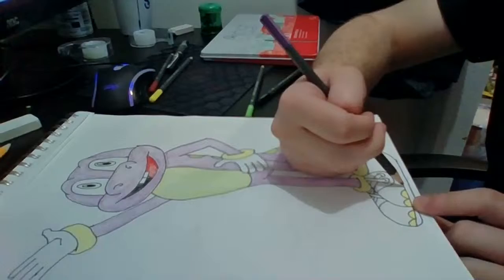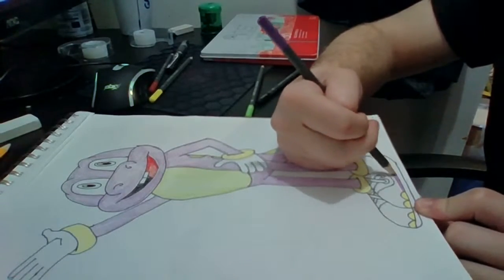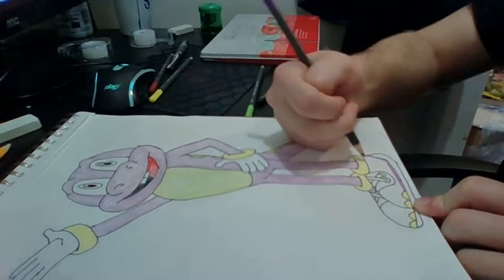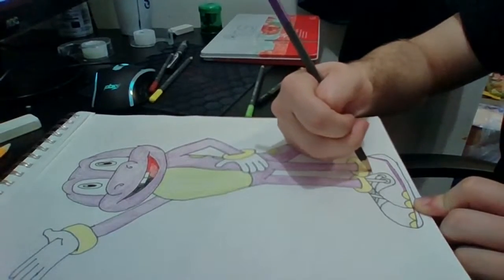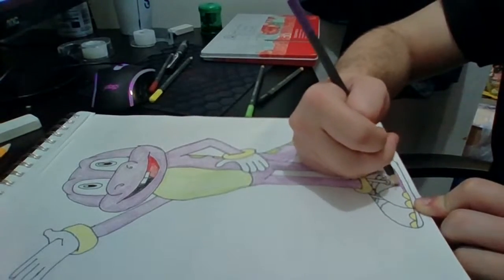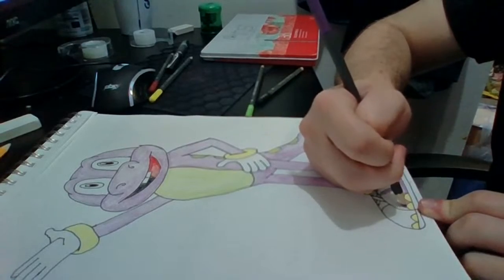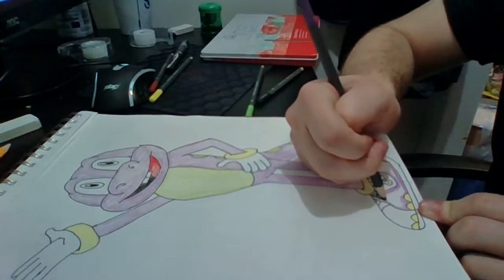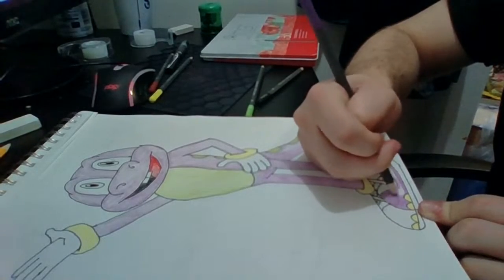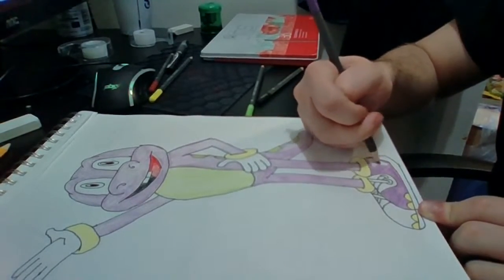We're gonna make his shoes purple, a darker purple though, because the Sonic characters can't have their shoes be the same color as their skin, sometimes, as long as they contrast well. And for Barney, just looking at the character, it just makes sense to me. I just kept thinking in purple shoes.